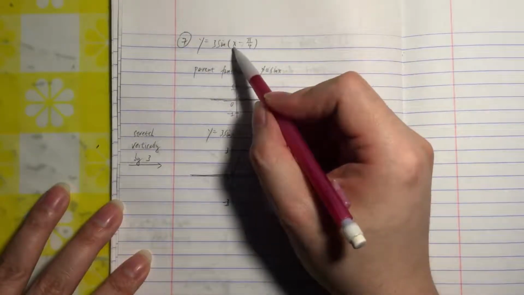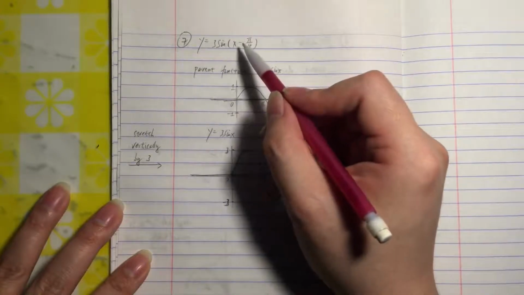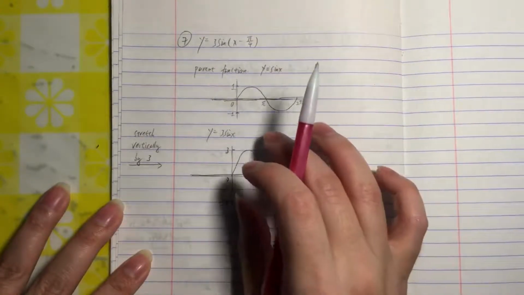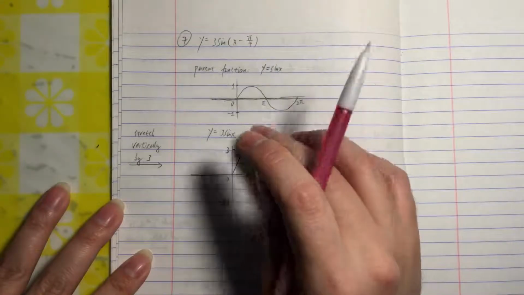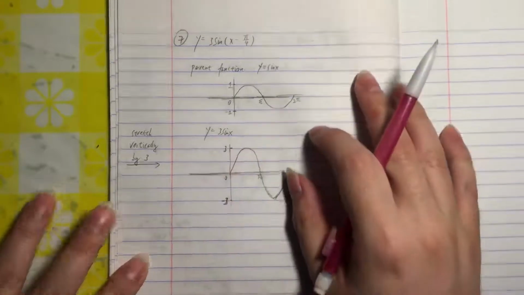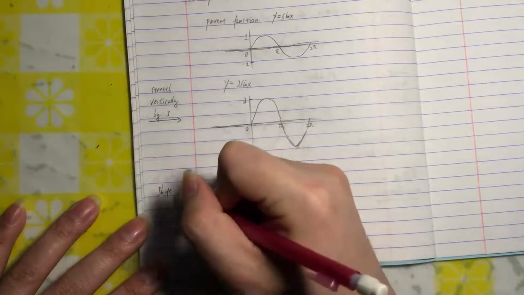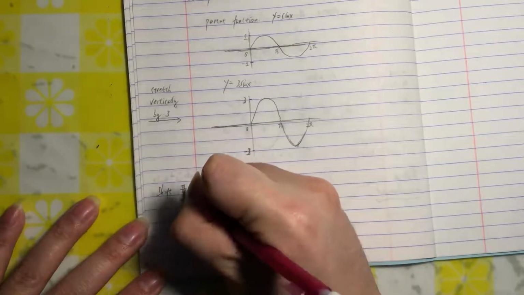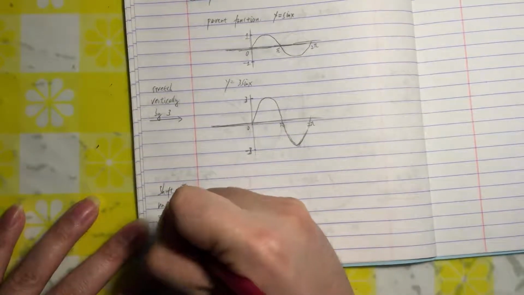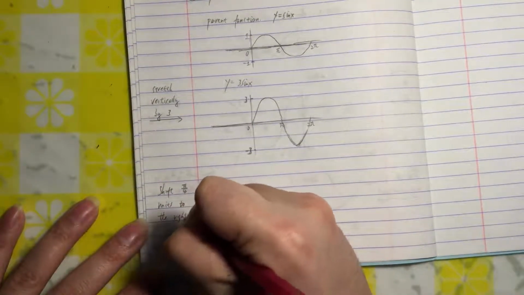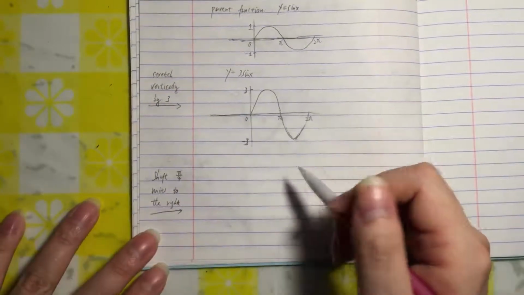Next, if I subtract x by pi over 4, I shift the graph pi over 4 units to the right.